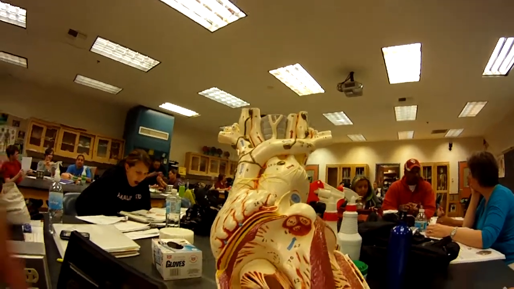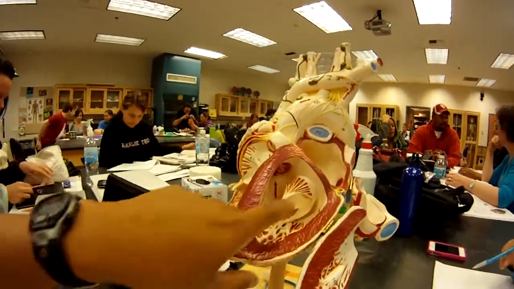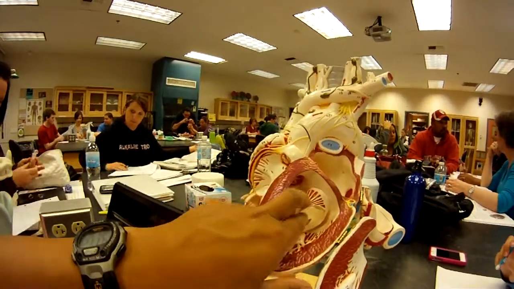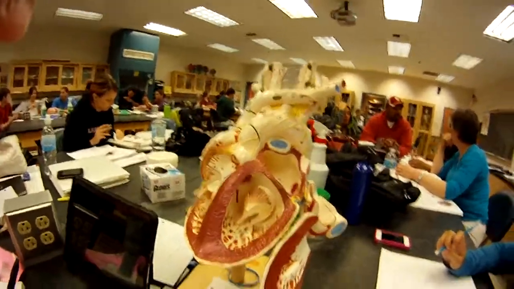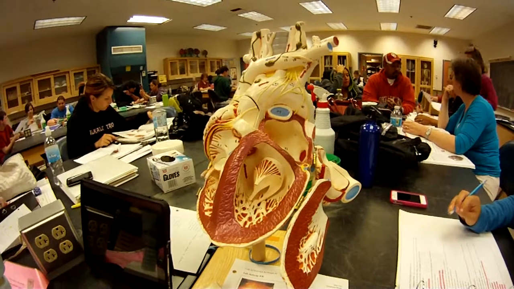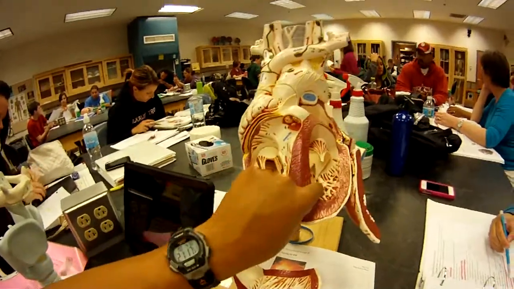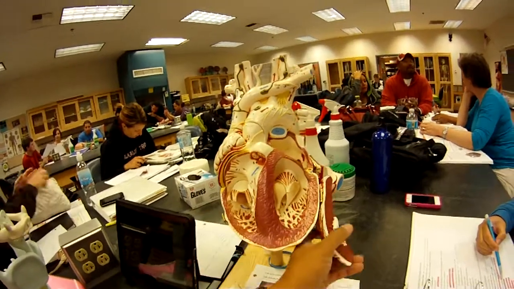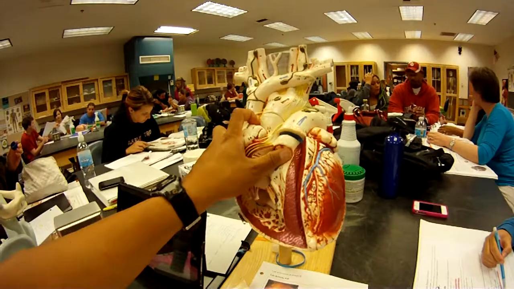The left atrioventricular valve is this, also known as the mitral or the bicuspid. The aortic semilunar valve is, closes up, gives it the notion.